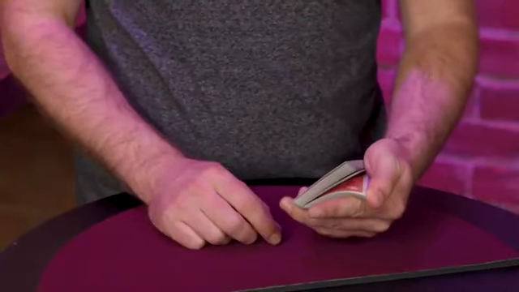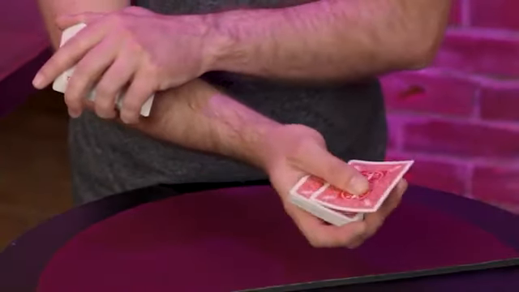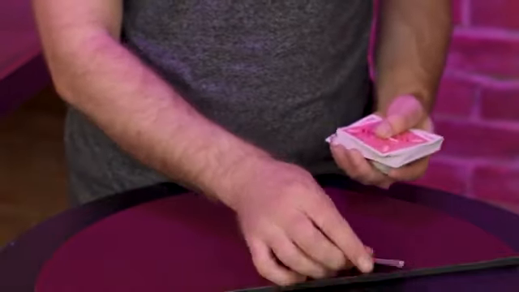Let's move on to the fourth force. This is one that I use on stage all the time. Have somebody say stop wherever they want, and then you offer this card right there for them, and of course, that is the force card. This is called the Golden Force, created by Max Golden. You may have also heard of it called the Rollover Force.